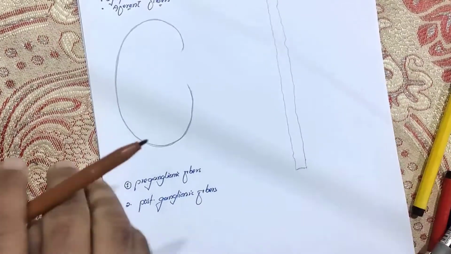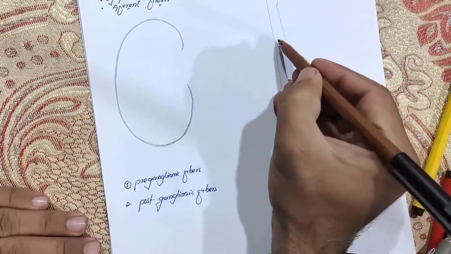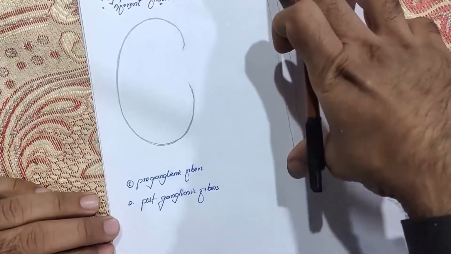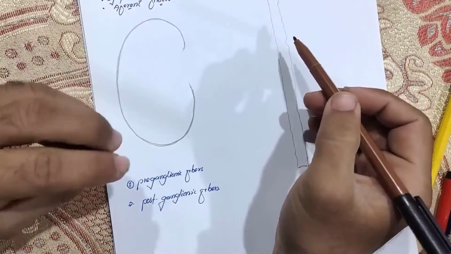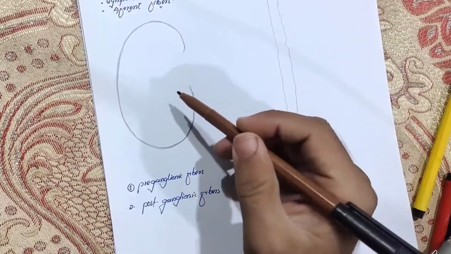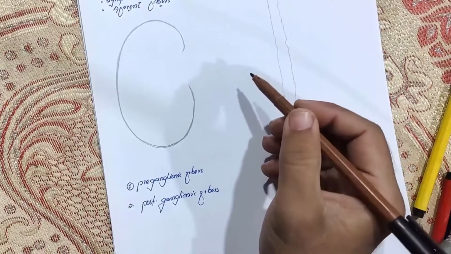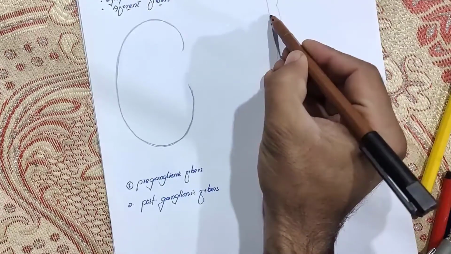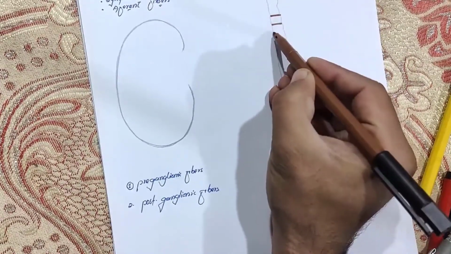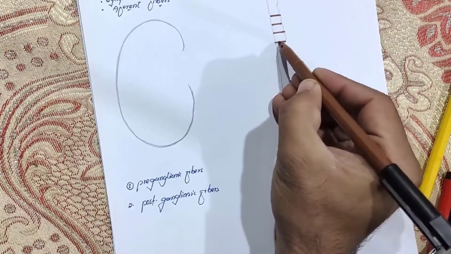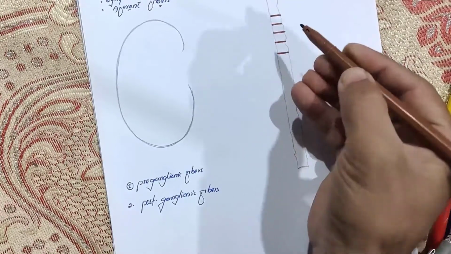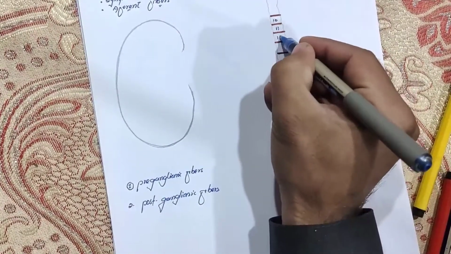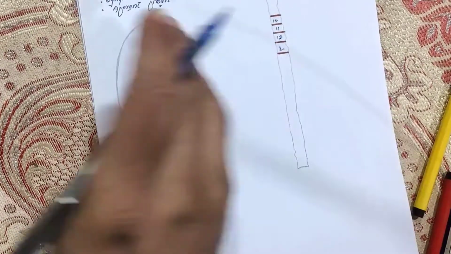So let me draw the diagram there. First we will draw those vertebra from which the fibers arise and go towards the kidneys. Let us see from which vertebral level these fibers arise. So for example, this is T10, T11, T12 and L1, and let me draw L2 also because we need it.